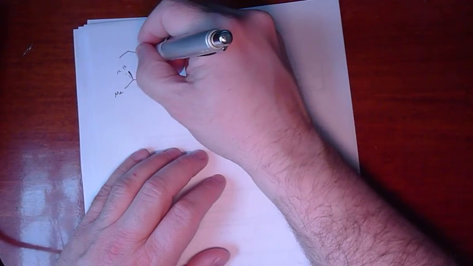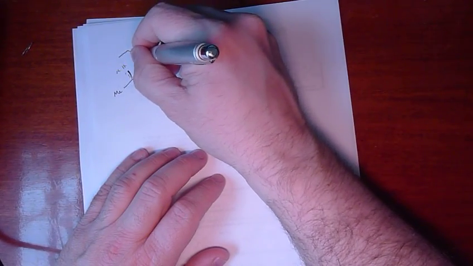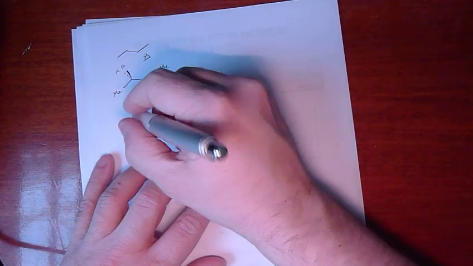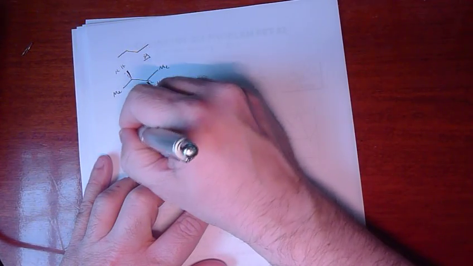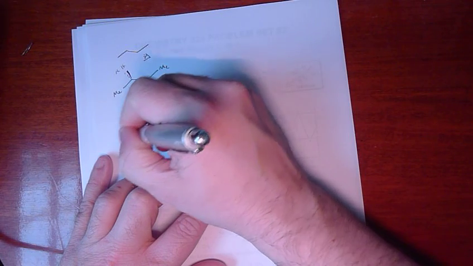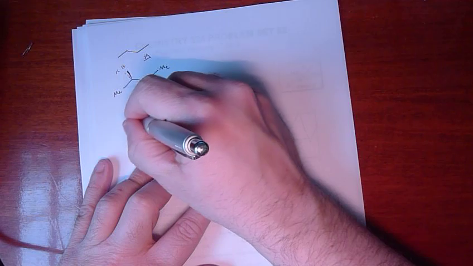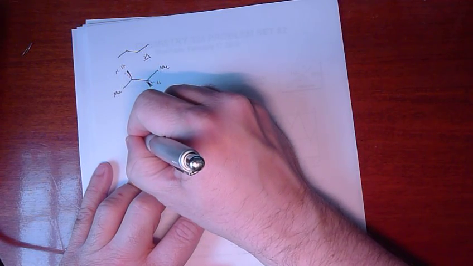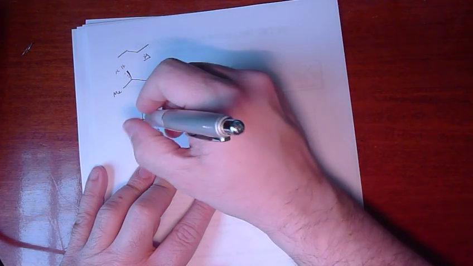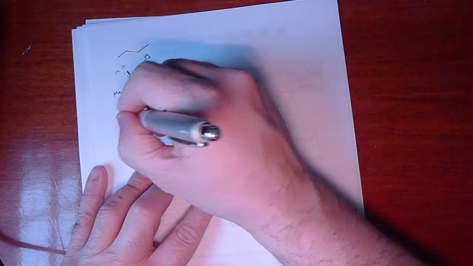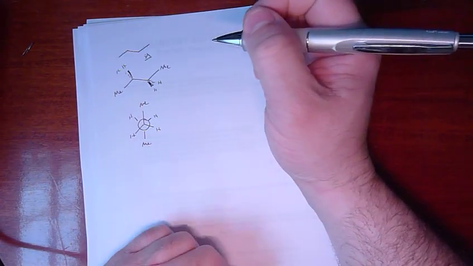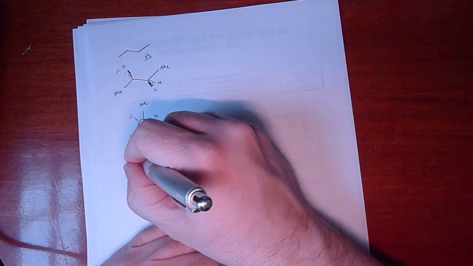And so if we want to do the Newman projection, we set up our creepy little eye to look at that. Then we're going to put the methyl group up, the 2 hydrogens down. And we look behind it, methyl group there, 2 hydrogens here. So that's the most stable.